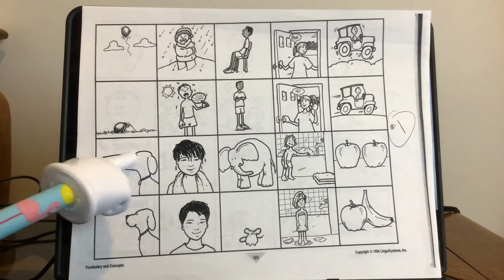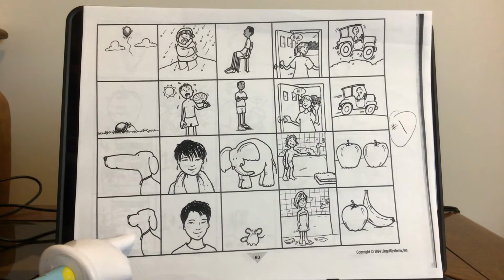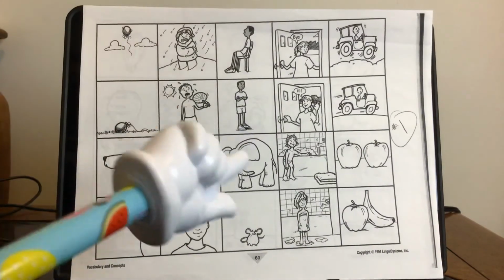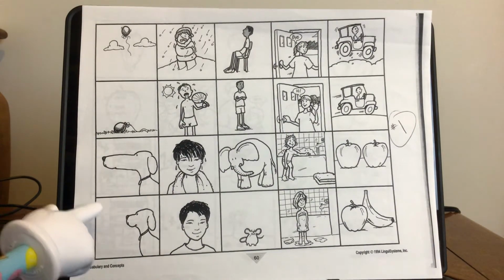This dog has a long nose. This dog has a short nose. I hope I didn't mix you up on that one. The opposite of long is short.